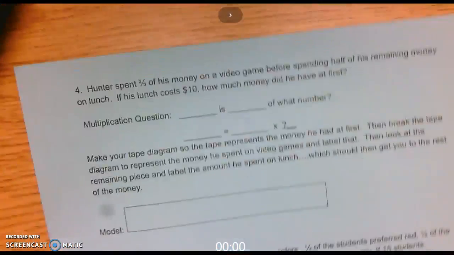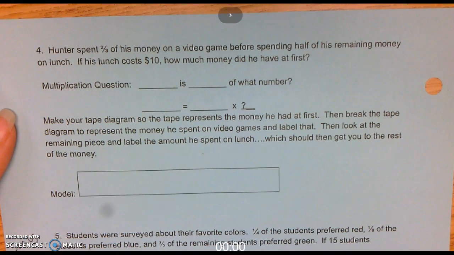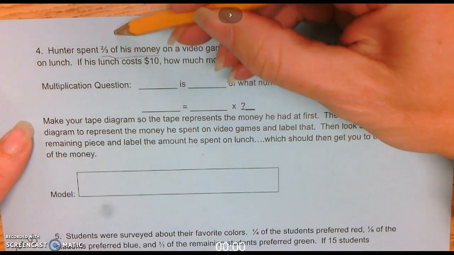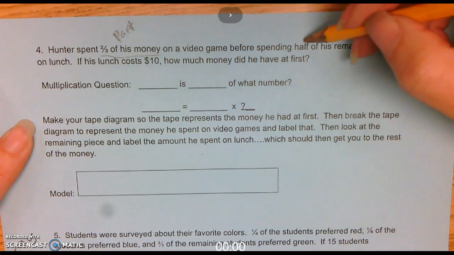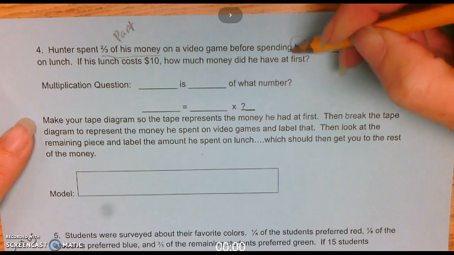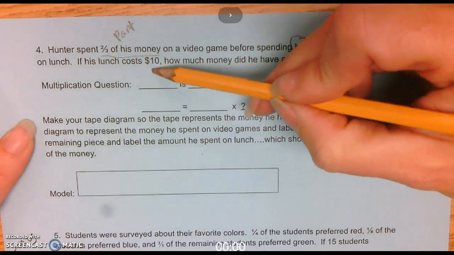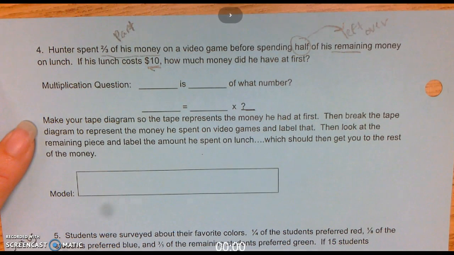All right, let's check the back. Hunter spent 2/3 of his money on a video game before spending half of his remaining money on lunch. Whew, I'm going to have to really wrap my head around that. Okay, so he spent 2/3 of his money, so that's a part of his money. Before he spent half of the remaining, so the leftover part, he took half of that leftover part to buy his lunch. If his lunch cost $10, how much money did he have at first?